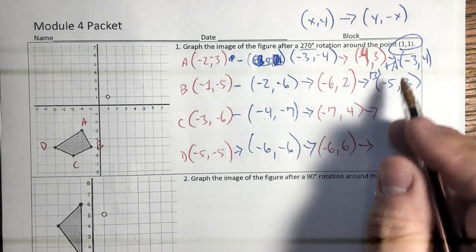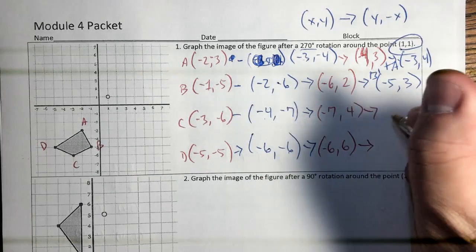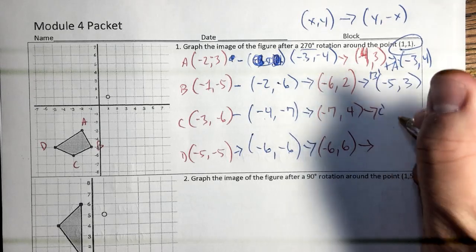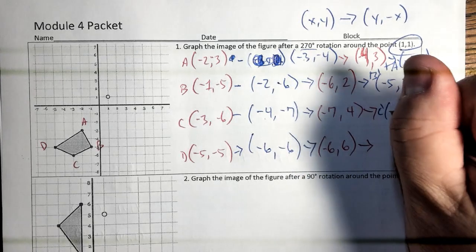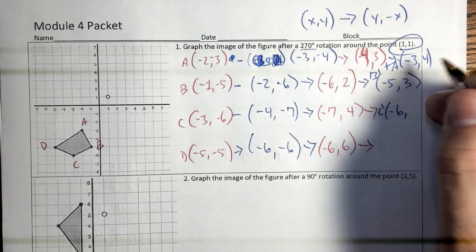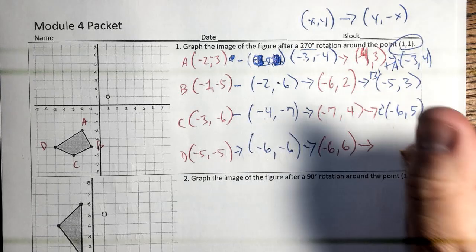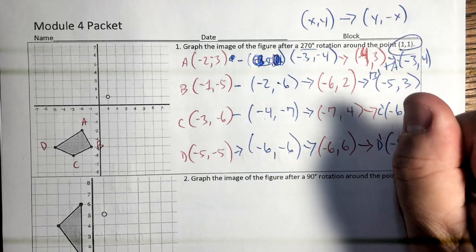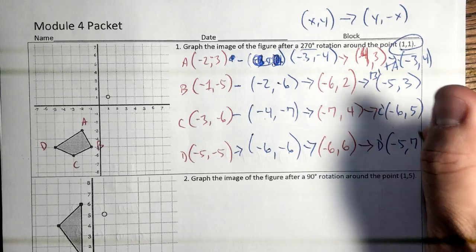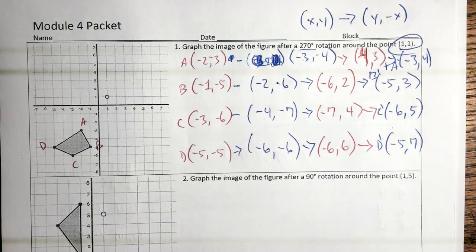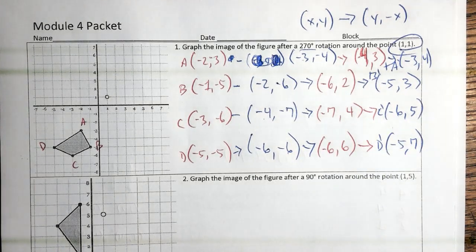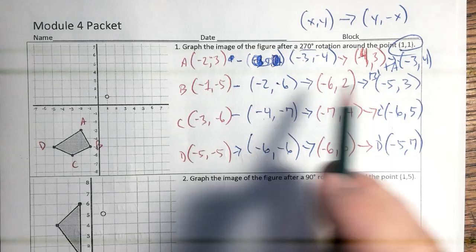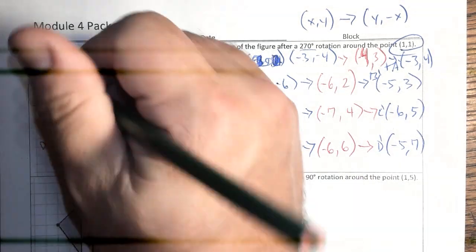Okay, now we add our 1, 1 back in. -7 plus 1 is -6. 4 plus 1 is +5. D prime. -6 plus 1 is -5. +6 plus 1 is +7. So let's plot our points here. So A prime, -3, +4.